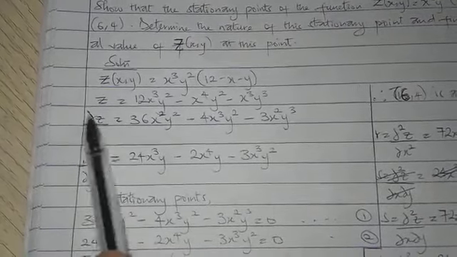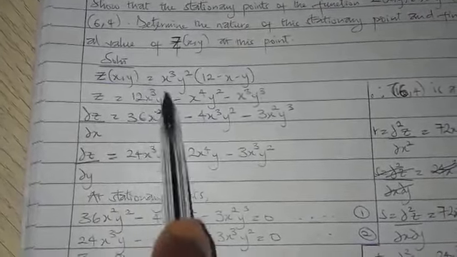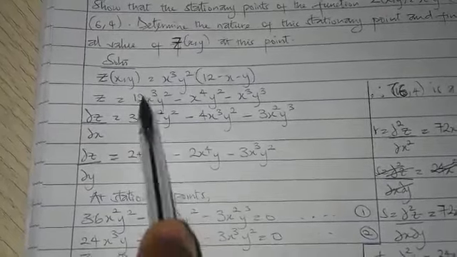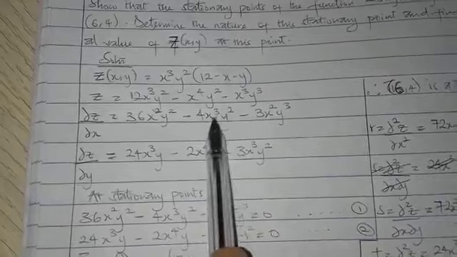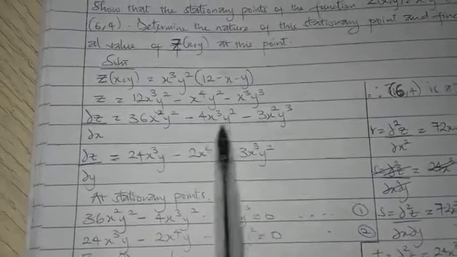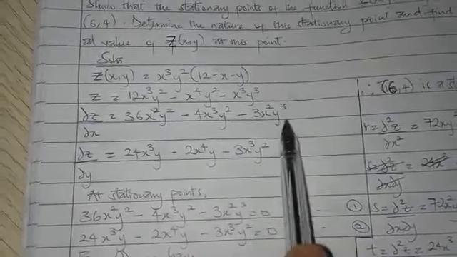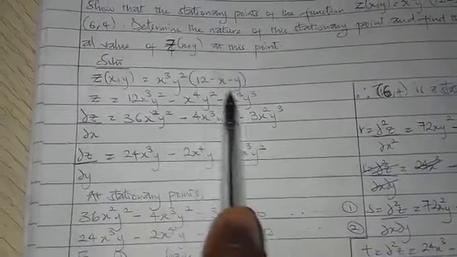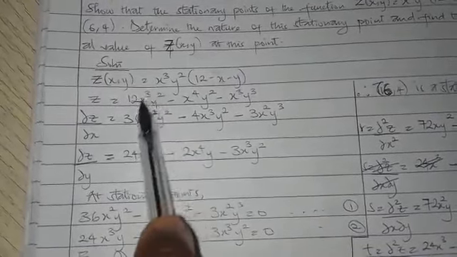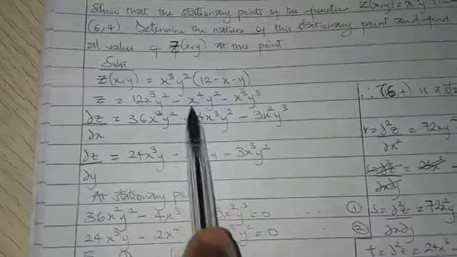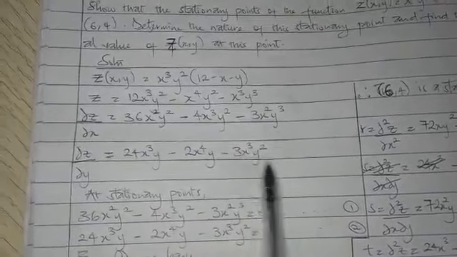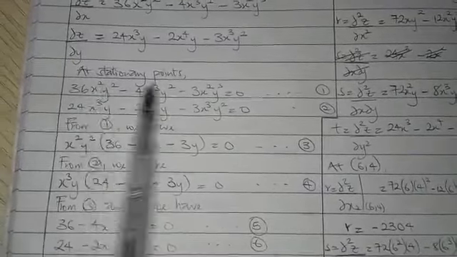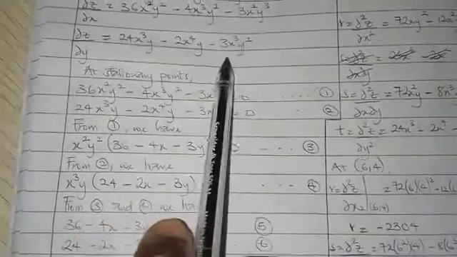Partial z over partial x, differentiate this, you have 36x squared y squared, minus 4x power 3 y raised to power 2, minus 3x squared y raised to power 3. Partial z over partial y, this 24x power 3 y, minus 2x power 4 y, minus 3x power 3 y raised to power 2. That's it. At stationary points, this is equal to 0, this is equal to 0.